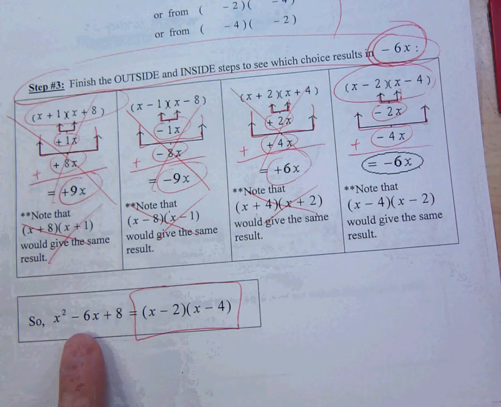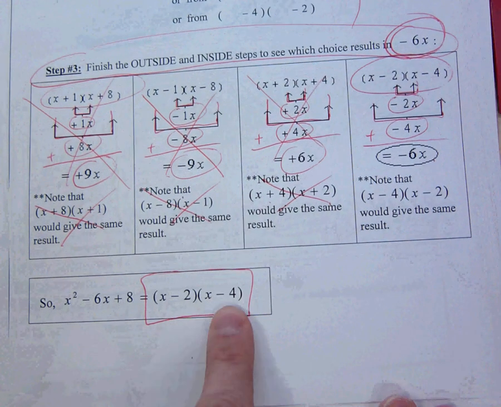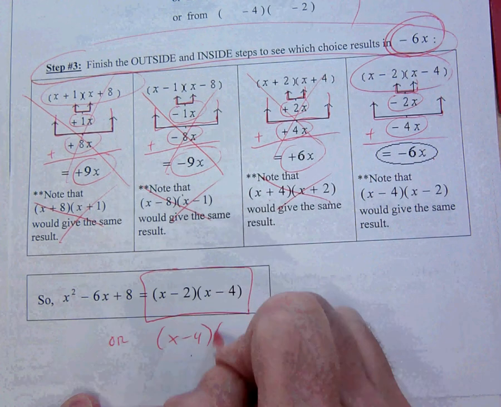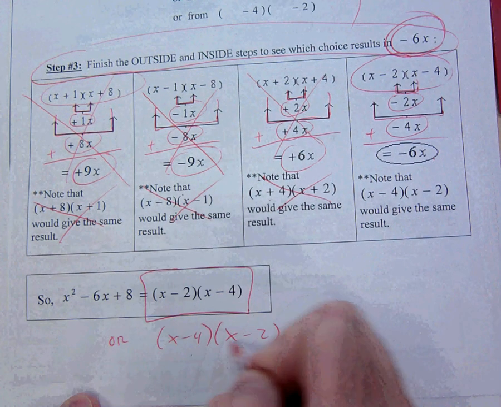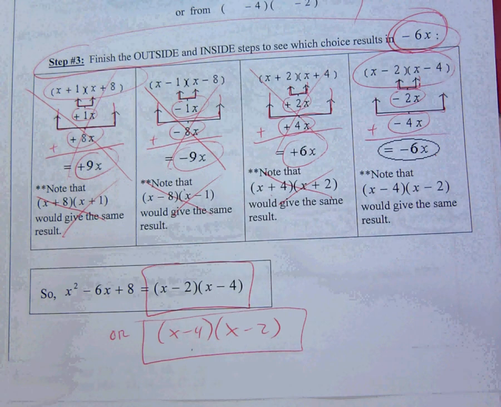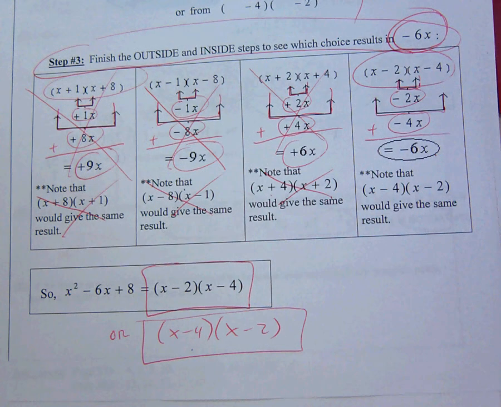So, when I factor the given trinomial, it factors into the product x minus 2 times x minus 4. By the way, if you had it the other way around, as long as you have an x minus 2 and an x minus 4, it still works. Yes? Everybody agree? So either one of those is fine. Everybody agree those are the same thing? Yes? All right. So that's how you factor.